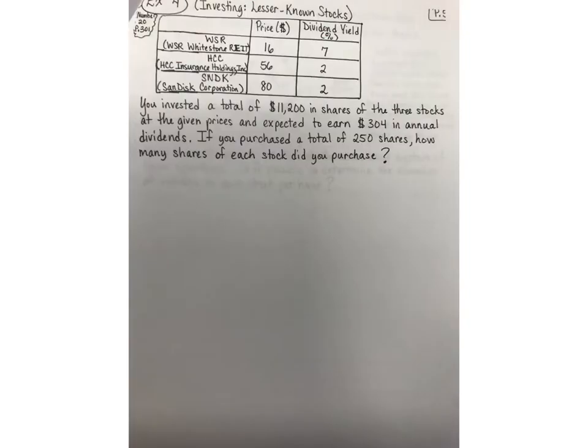All right, so now we're going to move on to example 4, which is investing lesser known stocks. If you have questions about the previous example, write them down and come prepared for class on Thursday to ask questions about these examples. So make sure you pause, go through the process, watch the video over and over again if necessary, and come with questions. Okay, so moving on to example 4, investing lesser known stocks.